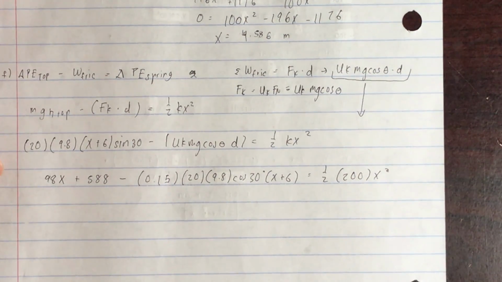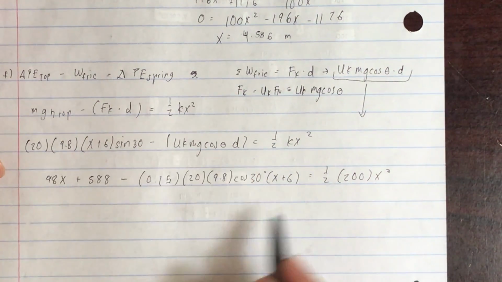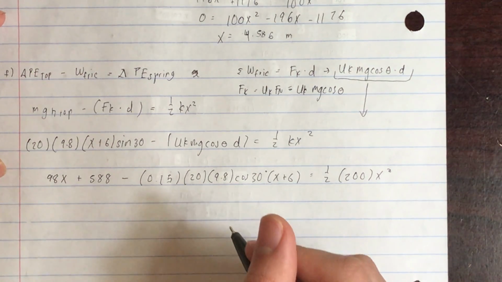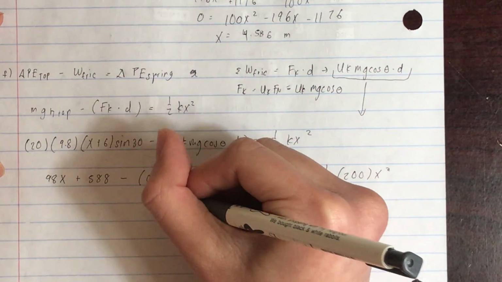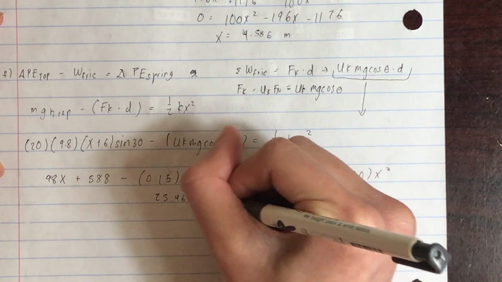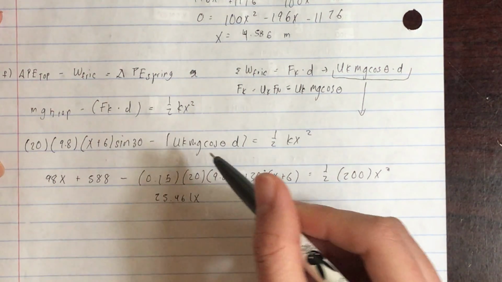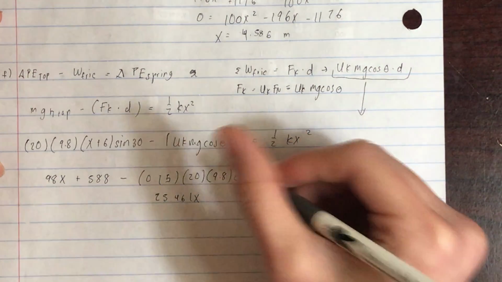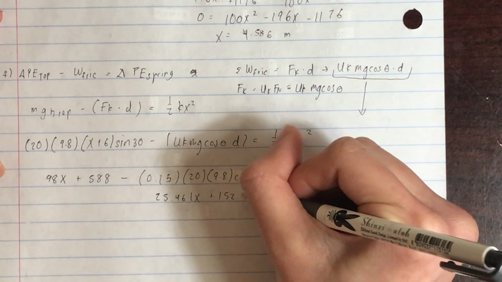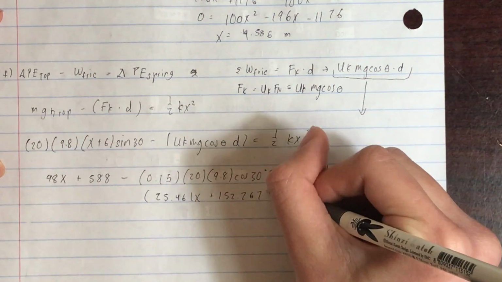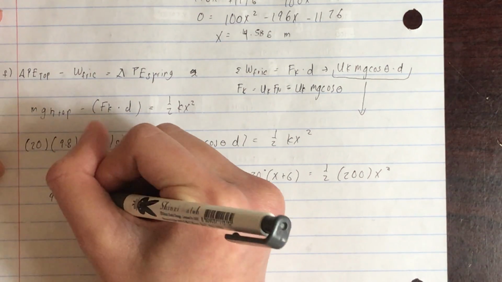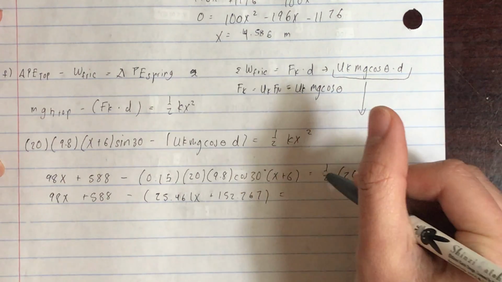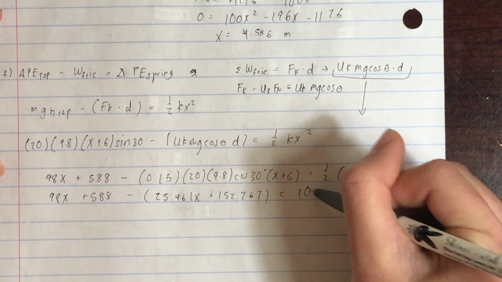Okay, so now that we have everything, we have to distribute this one here too. So 0.15 times 20 times 9.8 times cosine times x is 25.461x, and 0.15 times 20 times 9.8 times cosine of 30 times 6 is 152.767. And all of this is subtracted, what we already have up here, 98x plus 588 is equal to 1/2 times 200 is 100, x squared.